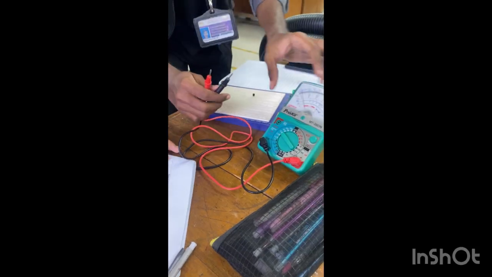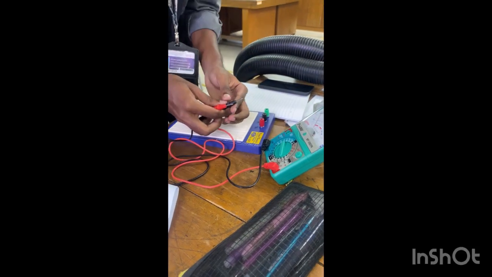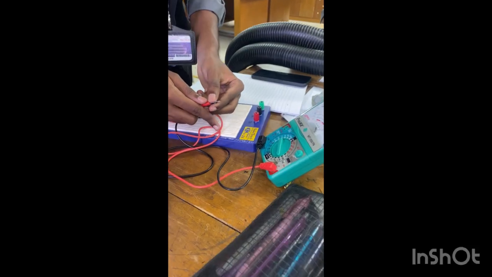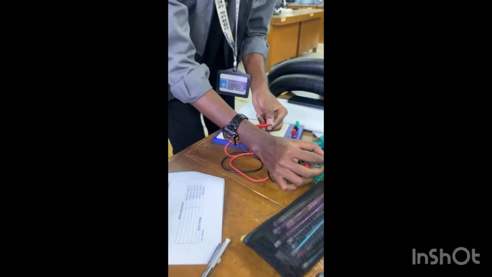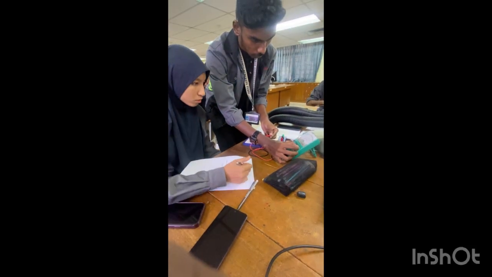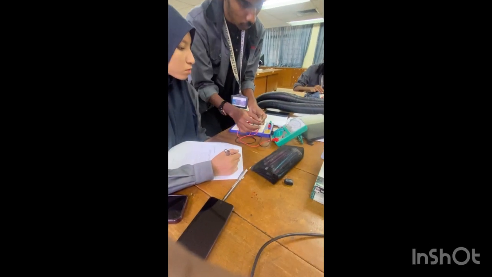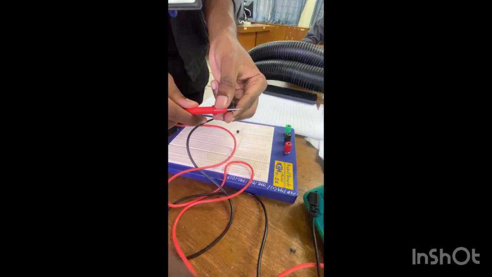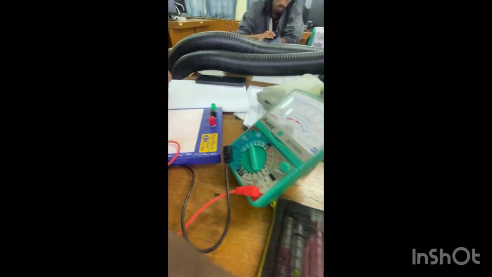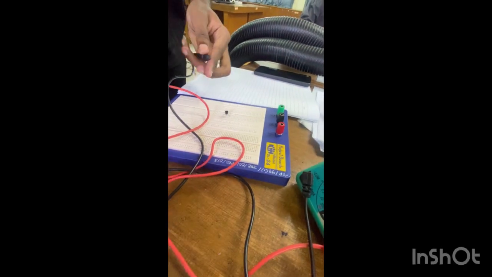For diode testing, the multimeter is set to resistance mode. The probes are connected in both forward bias and reverse bias conditions. In forward bias, the diode shows low resistance, and in reverse bias, it shows high resistance. This confirms that the diode is working correctly.